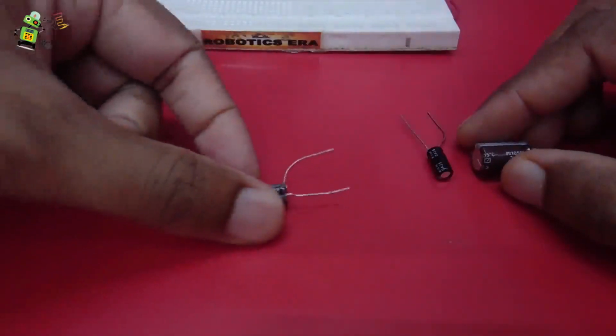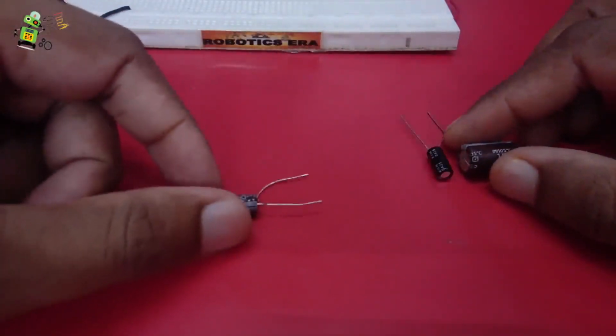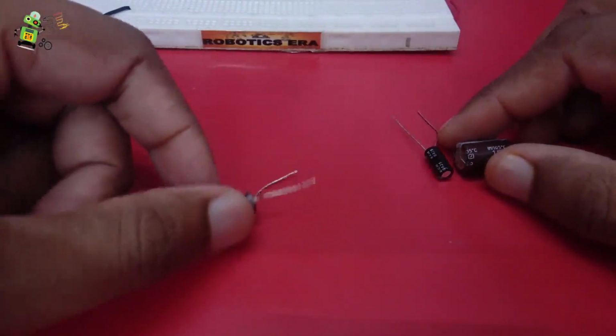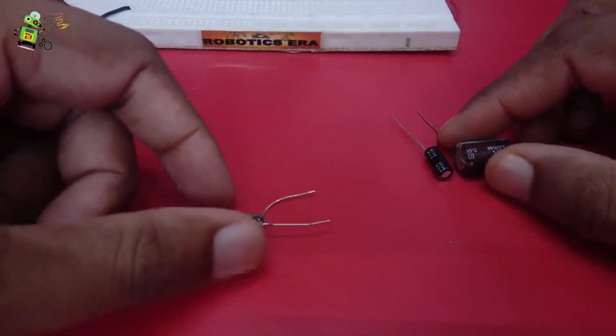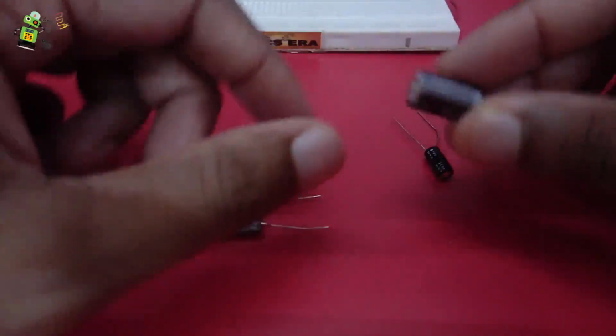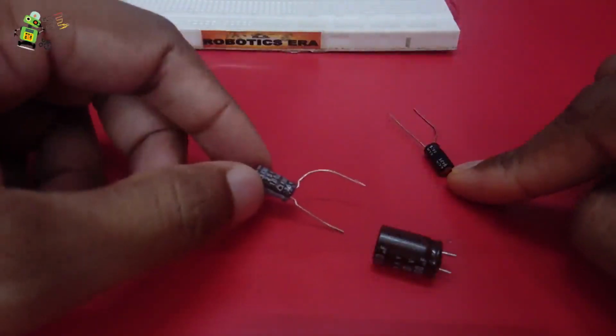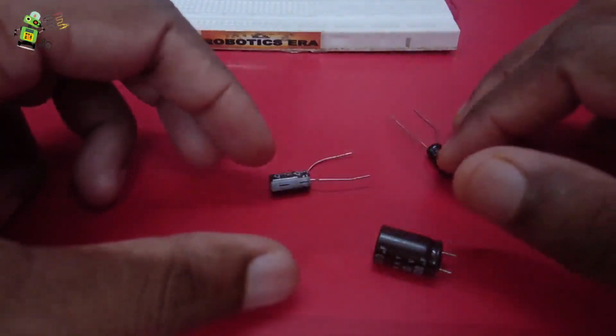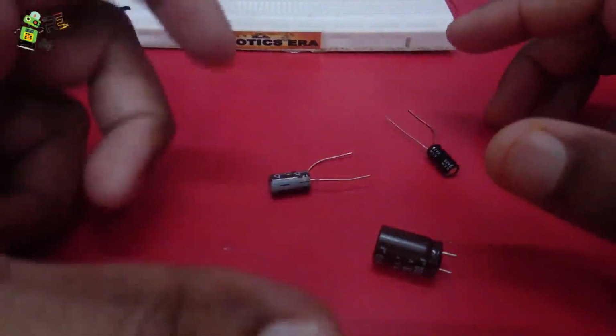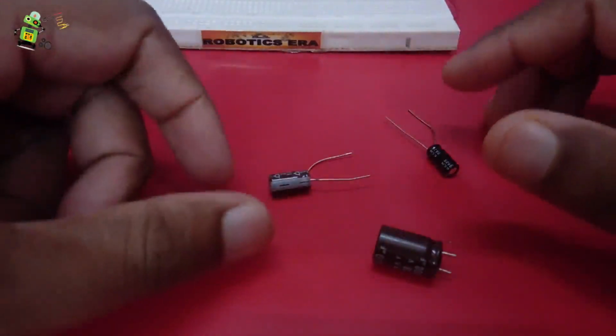Now what is the unit of capacitor? A capacitor is measured in farad or microfarad. If you look at the capacitor, you will find its values written on it. It is 10 volt 1000 microfarad, and this is 25 volt 100 microfarad. Similarly, this is 10 microfarad. So different microfarad values mean different capacitors have different capacity for storing charge.